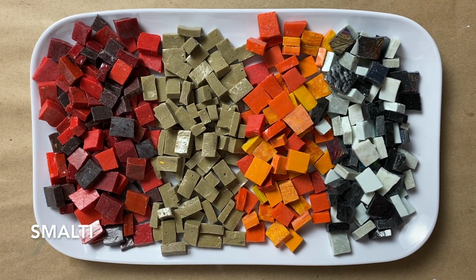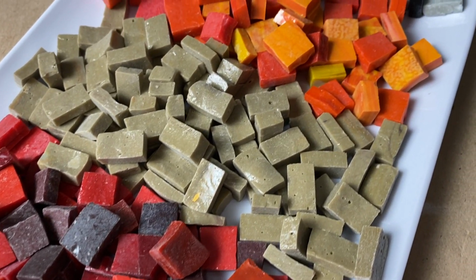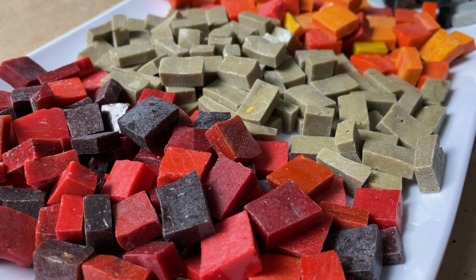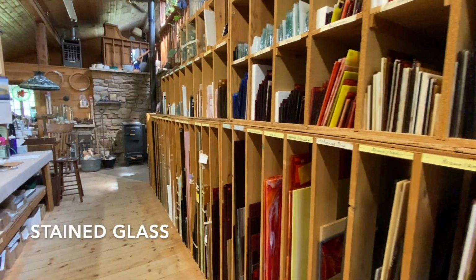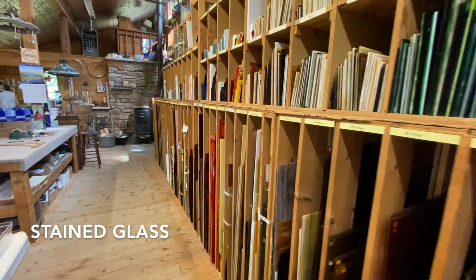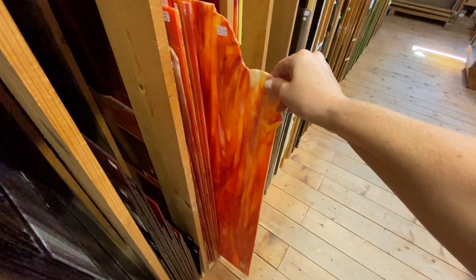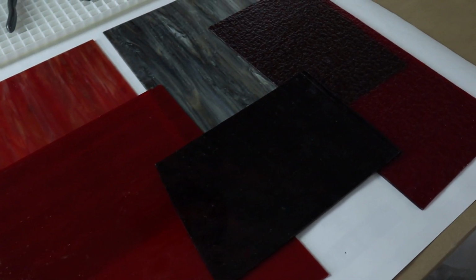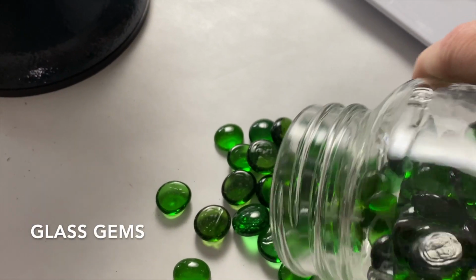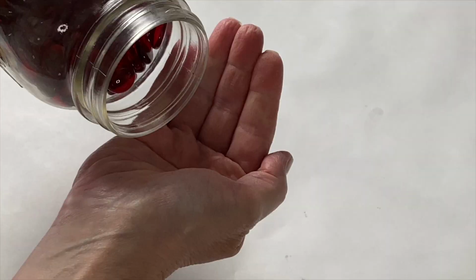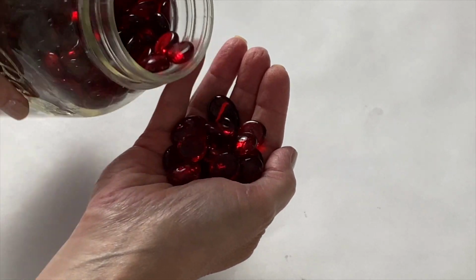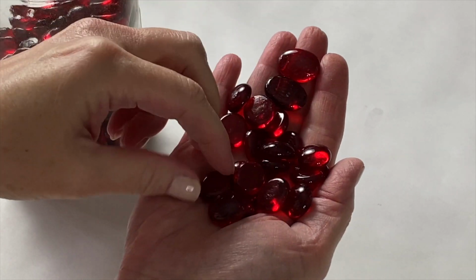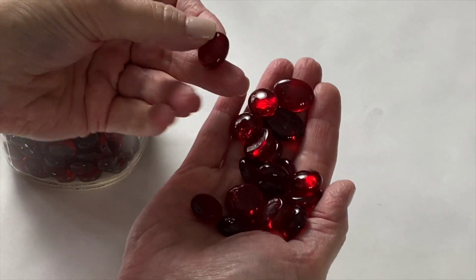Smalty, which is manufactured in Italy and Mexico, each come with their own characteristics. I've also heard of a smalty type of glass produced in China. Stained glass, which some might refer to as sheet glass, comes in lots of colors, textures, and opacity options. Other glass items could be glass gems, which are flat-backed domed glass, which some might refer to as glass discs, glass baubles, glass domes. They come in so many sizes and so many colors.